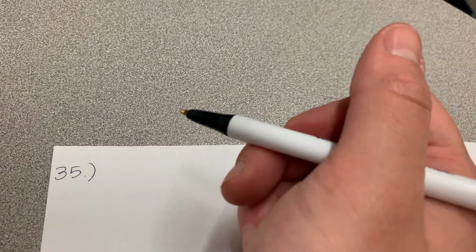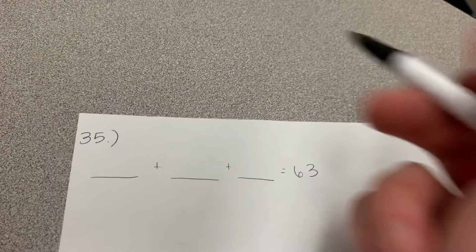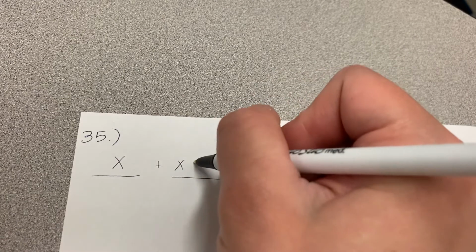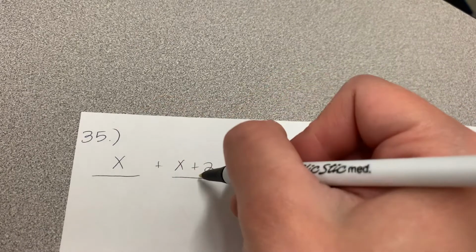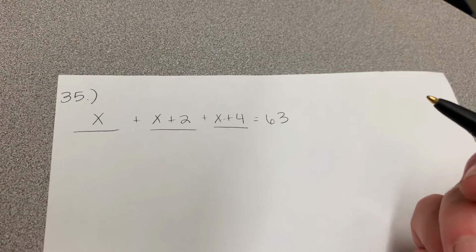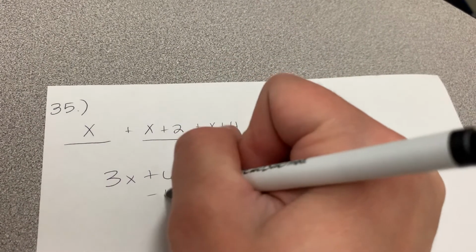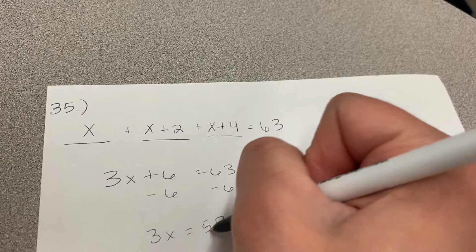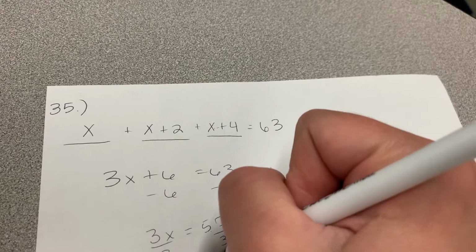And that's going to be 3 consecutive odd integers. So I have 3 consecutive odd integers whose sum is 63. Well, I don't know my first integer. I don't know my second integer, but it's odd, so it's 2 spaces away. And I don't know my third integer, but it's 4 spaces away from the first because it's a consecutive odd. So it's going to be 3x plus 6 equals 63. When I remove a 6 from both sides, I'm going to get 57. Dividing by 3, I'm going to get 19.